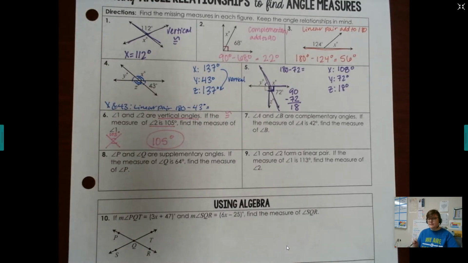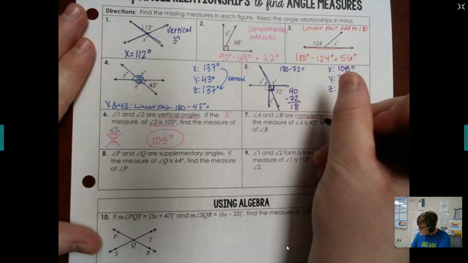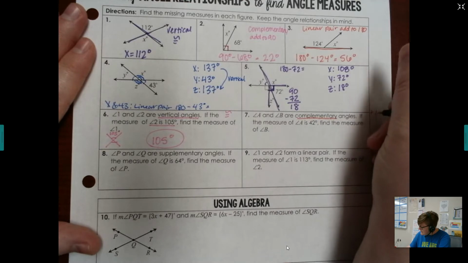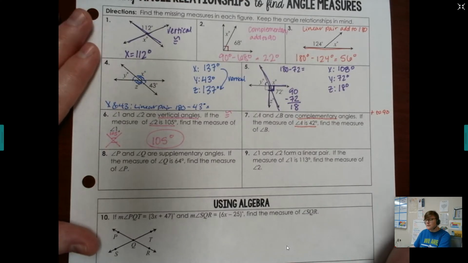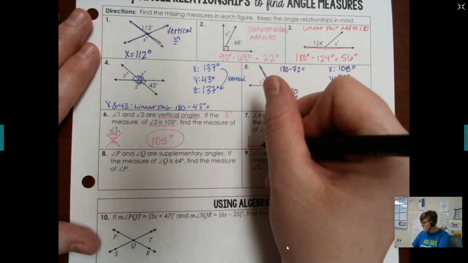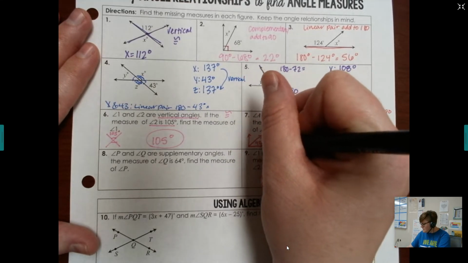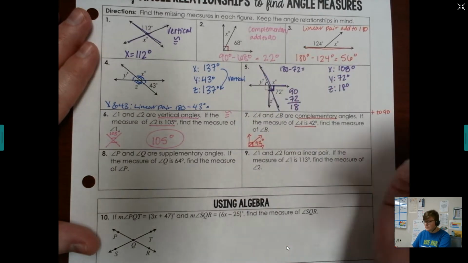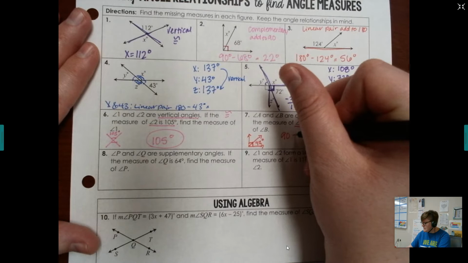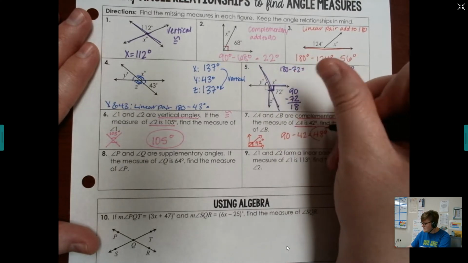And number 7, again, reading our question, A and B are complementary angles, so that means they add to 90. If the measurement of angle A is 42, find the measure of angle B. Again, drawing a picture can be helpful. So one of them is 42 degrees, and the pair makes a right angle. I'm going to take 90 minus 42 to find 48.